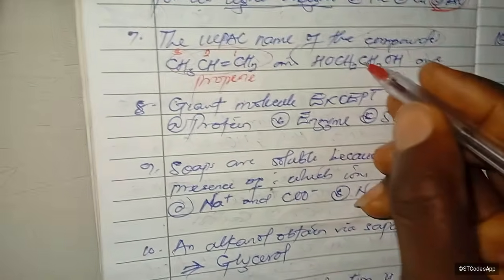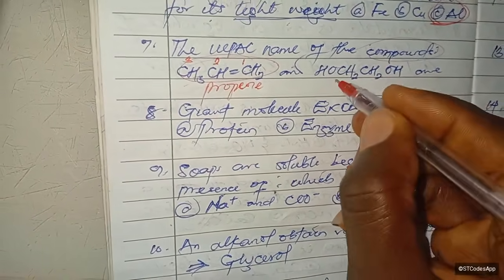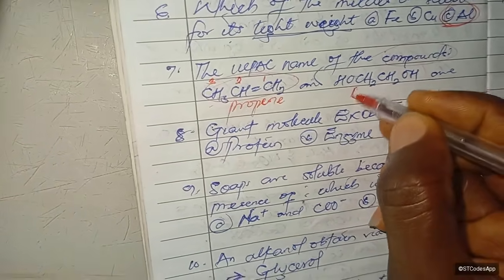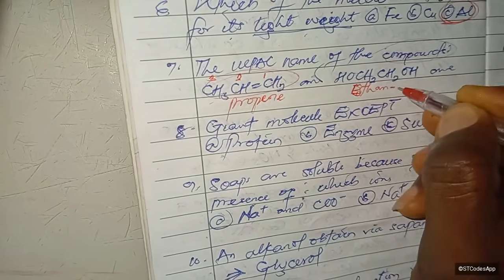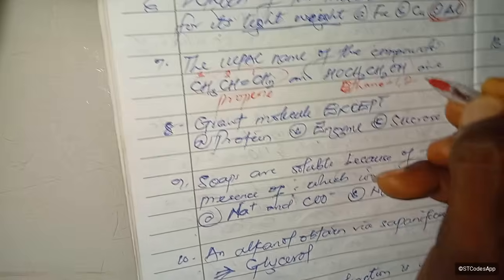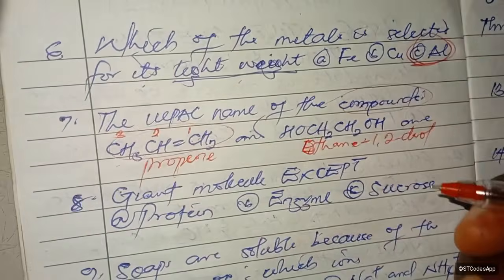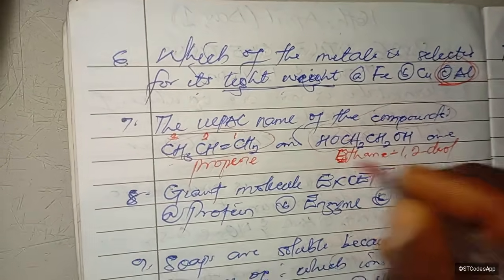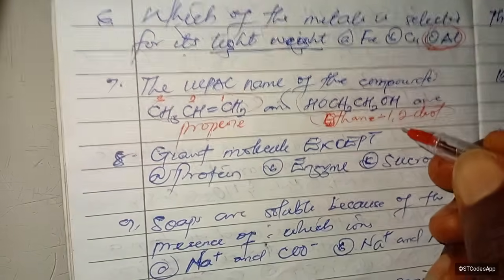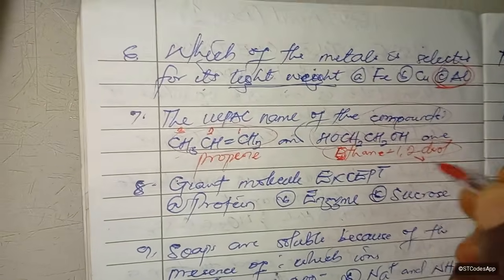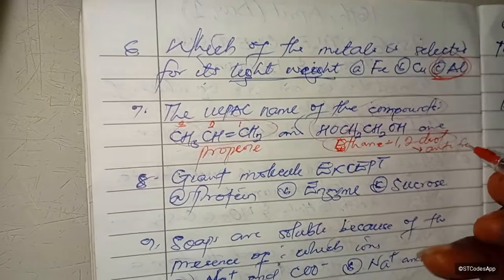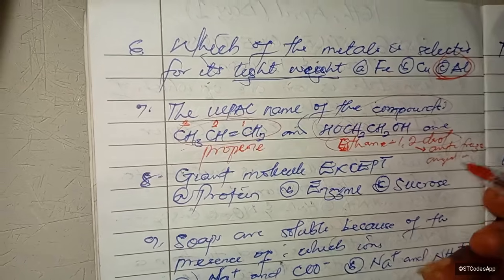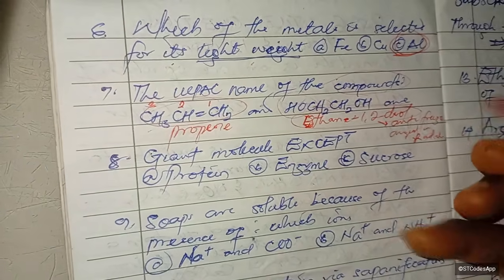Then for this one here, the name will be ethane-1,2-diol, because OH is on both carbon 1 and 2. Then you could be asked what's the function of this. I think ethane-1,2-diol is used as an antifreeze agent, okay, in car radiators. In radiators. Don't forget that.